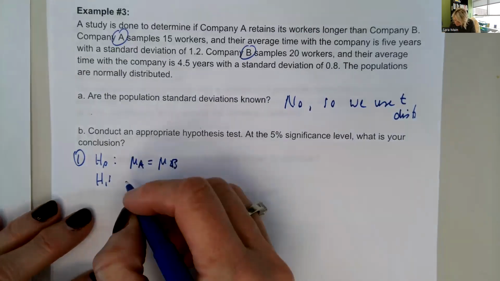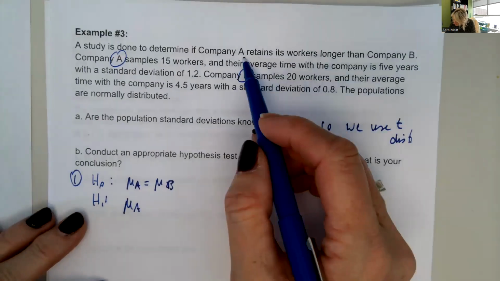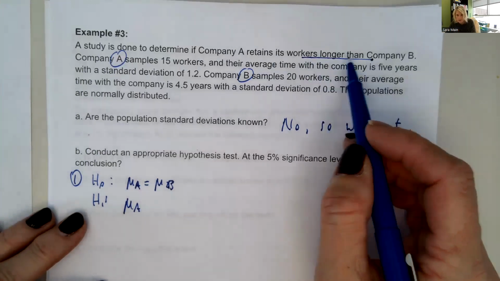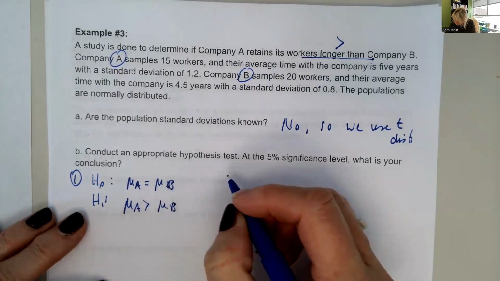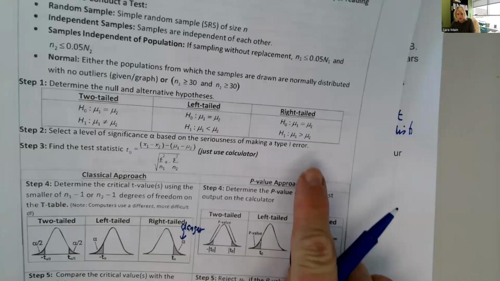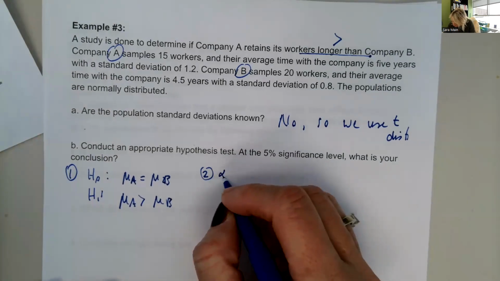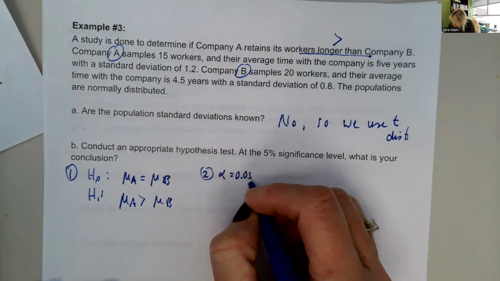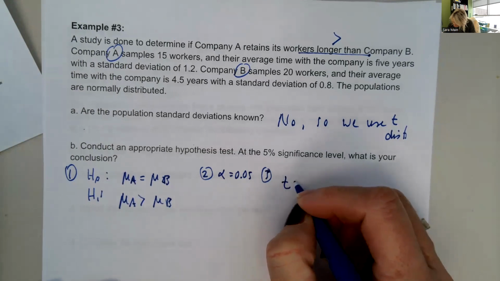That'll be easier to keep them straight. And so they want to see if A retains theirs longer than B. So that would be a greater than symbol. So that's a right-tailed test, and so we're going to do everything right-tailed just like we did on the last example. Okay, so my alpha, they said, was 0.05. And then our test statistic, we're going to get from the program.